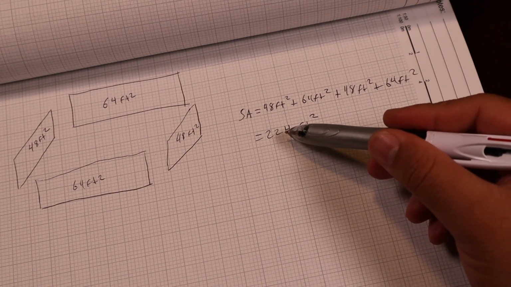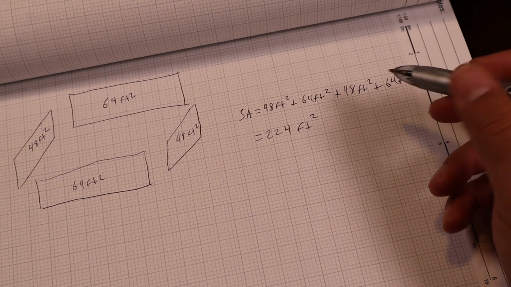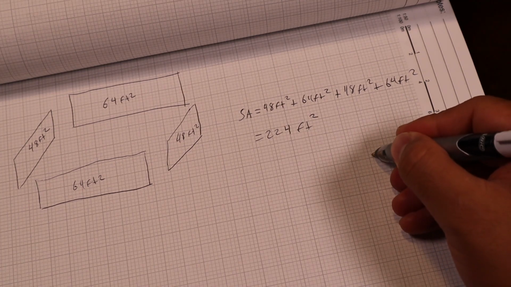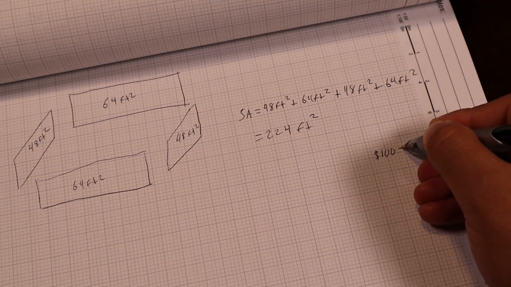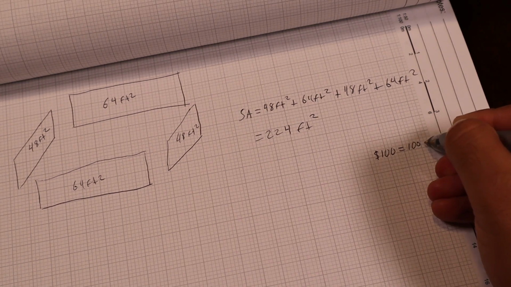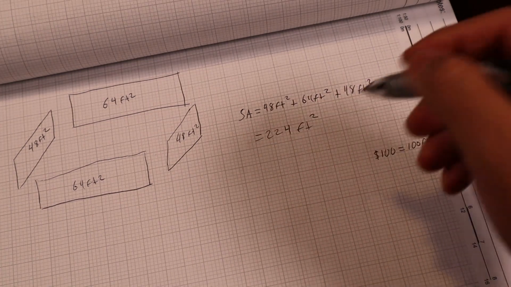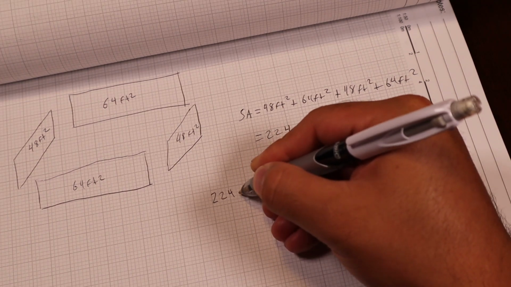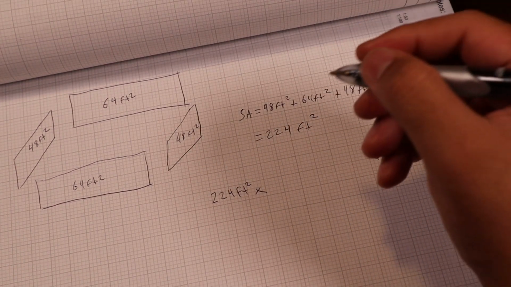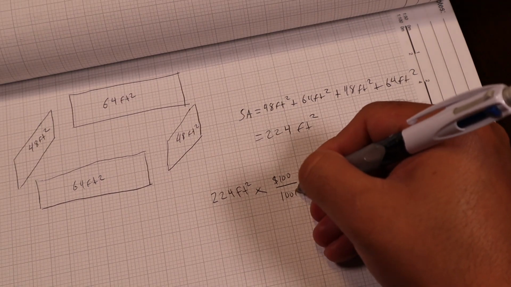Now let's calculate how much it would cost to paint 224 feet squared of surface area. And let's assume that it costs $100 per 100 feet squared. So how do we determine how much it would cost in total to paint the 224 feet squared? So this is a conversion factor. So what we can do is multiply the area that we have times this conversion factor. So we'll have in the numerator $100 to 100 feet.